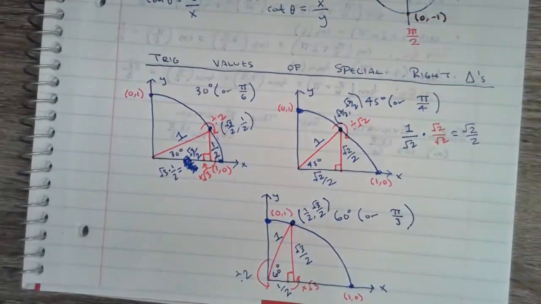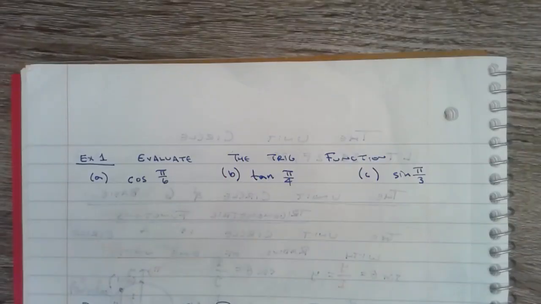Okay, so just keep that in mind as we move forward, and it's going to help you find the special right triangle angles. I'll let you write that down for a little bit and then we'll go from there. Go ahead and write down example number 1 and then we'll continue.